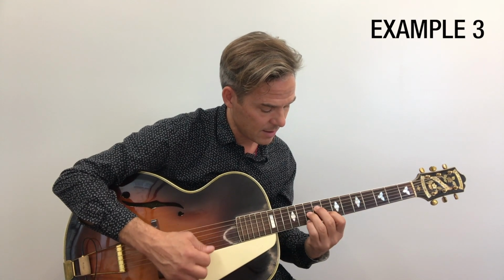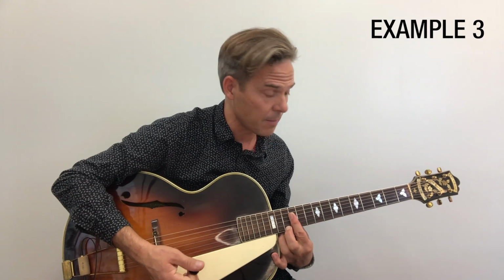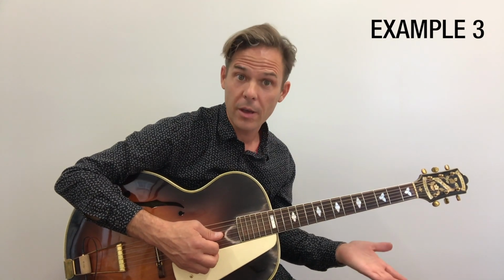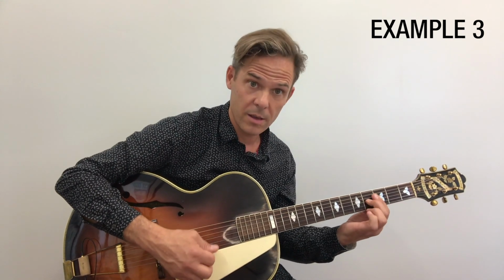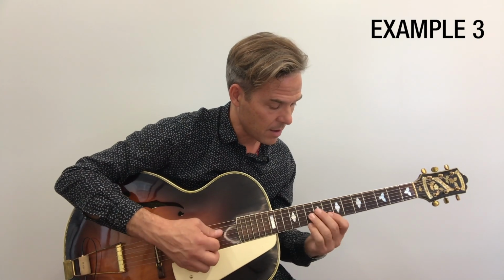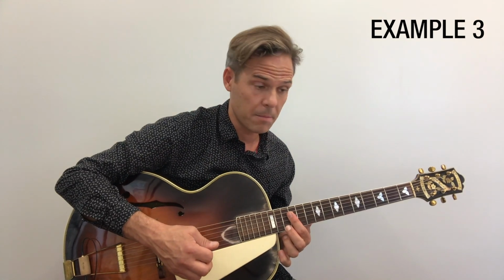Now placing those together, we have G7, G7, G7, and G7. Four versions or inversions of G7, but each of those slightly different because it produces a different melody note on the top of each chord. G is on the top, B is on the top, D is on the top, F is on the top.